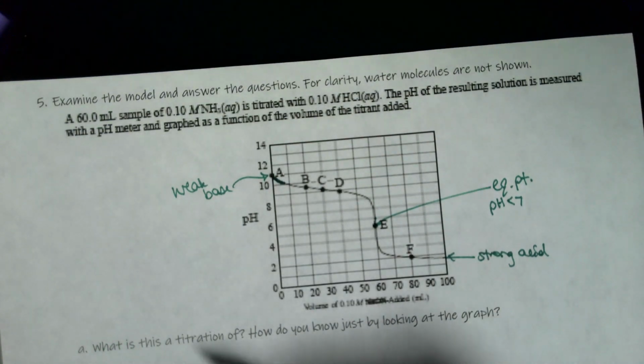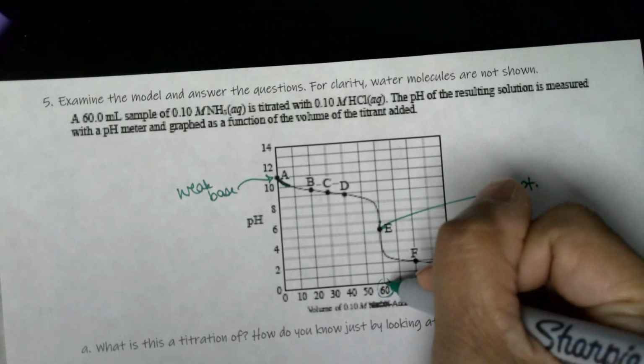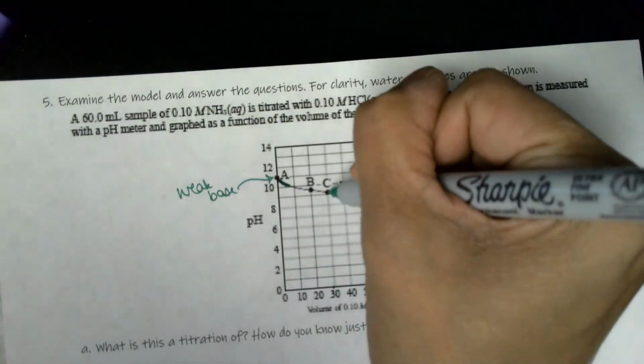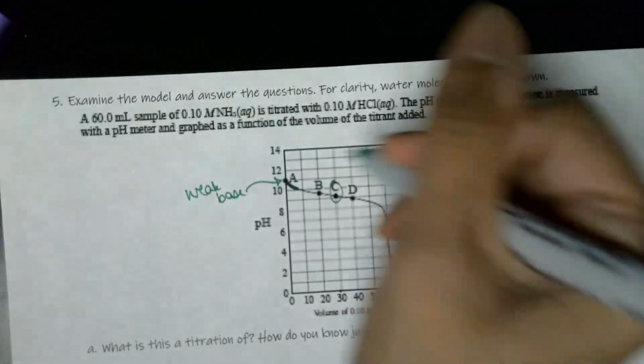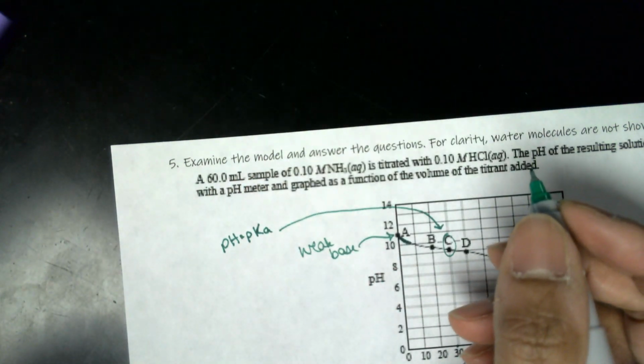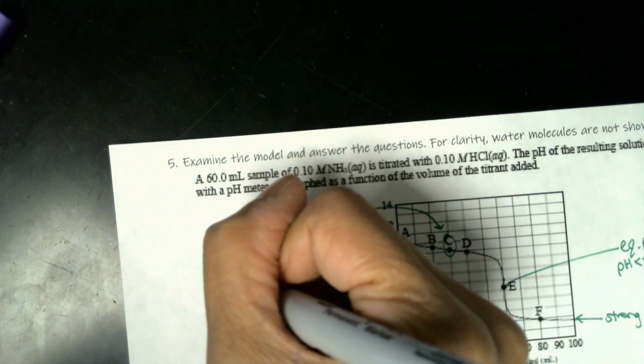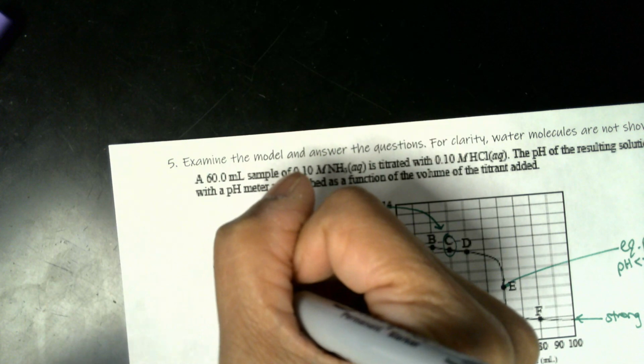Make sure you fill those in. Again, to label some of the things we talked about, the equivalence point is 60 milliliters here. Halfway to 60 milliliters is 30. Coming up, C is going to be where our pH is equal to our pKa. And that's when our weak base is equal to the conjugate weak acid.